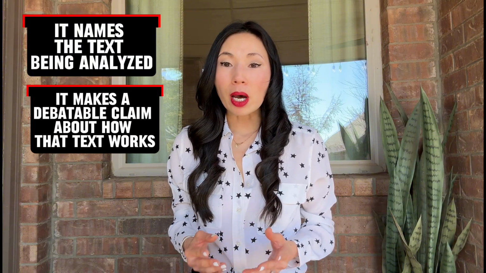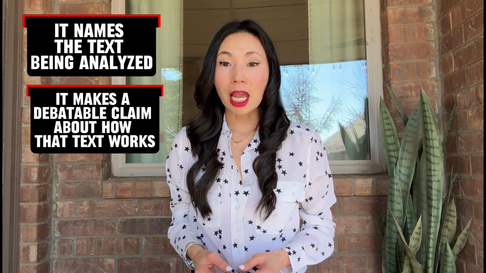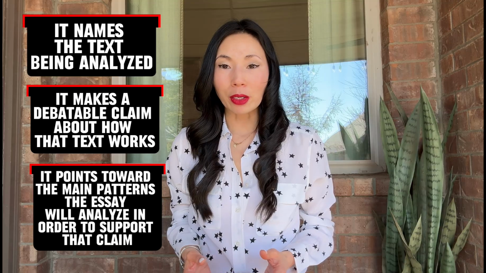So here is a clear way to think about what a strong literary thesis statement needs to do every time. First, it names the text being analyzed. Second, it makes a debatable claim about how that text works. And third, it points toward the main patterns the essay will analyze in order to support that claim. When one of these pieces is missing, the writing will definitely lose focus and direction.